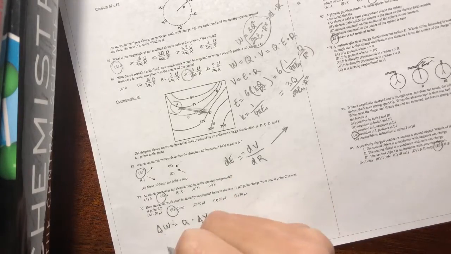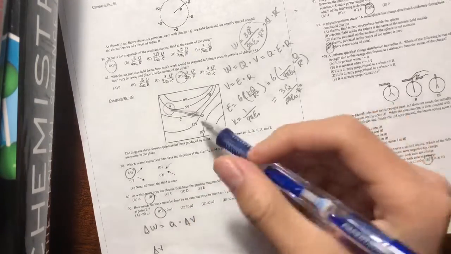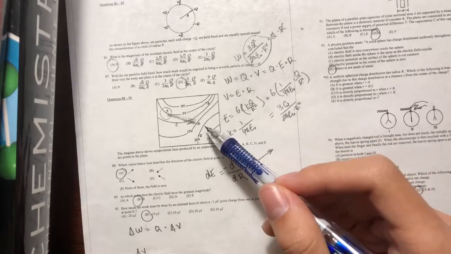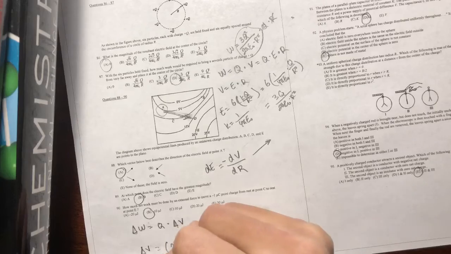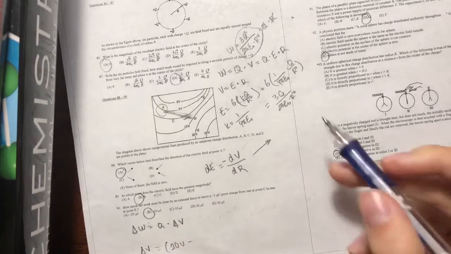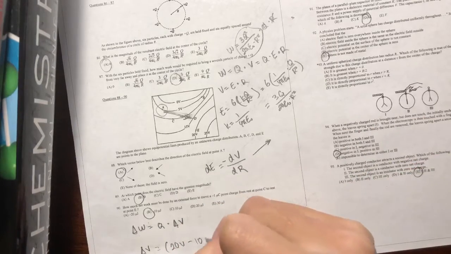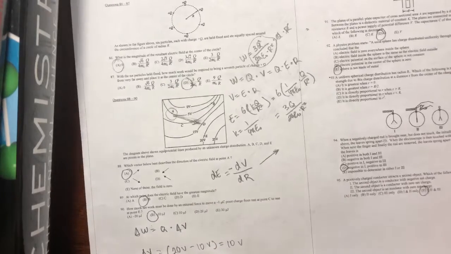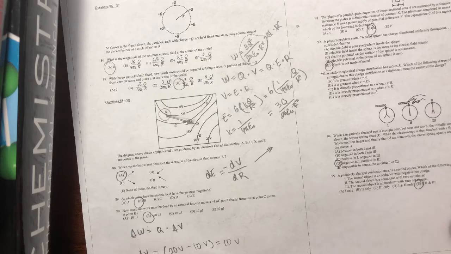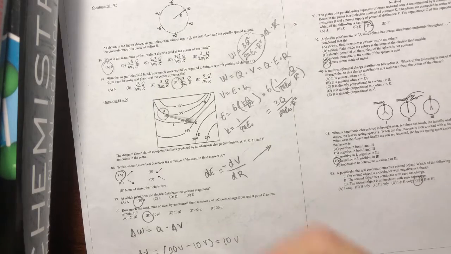So delta V is equal to the electric potential at point E minus the electric potential at point C, which is 10 V. So we put this back in the equation.